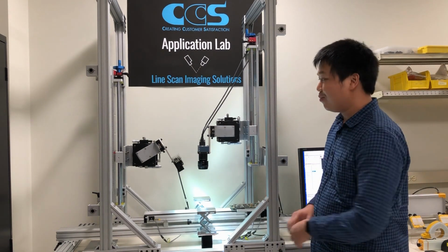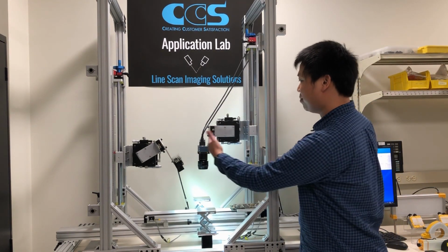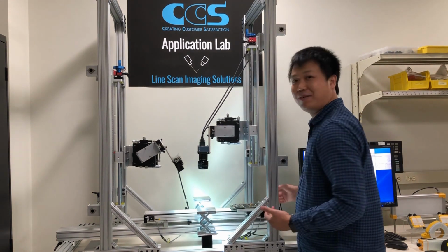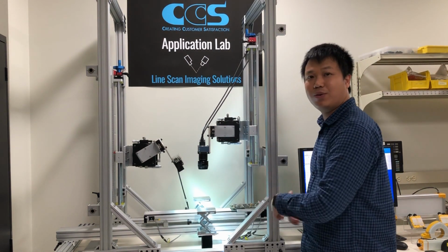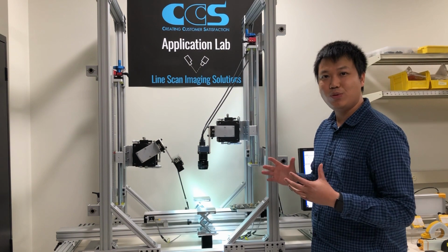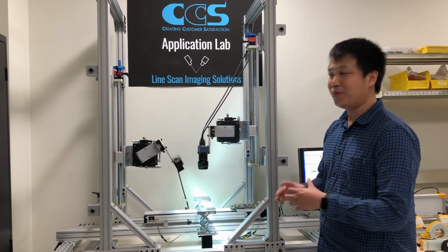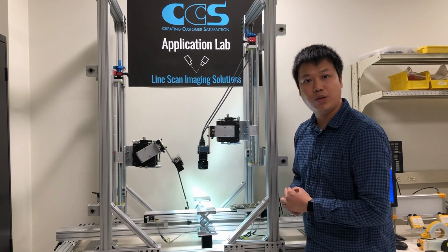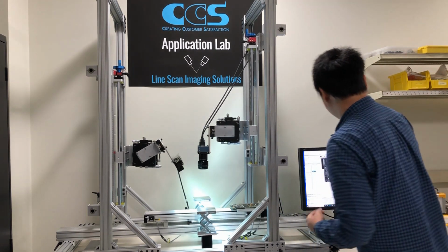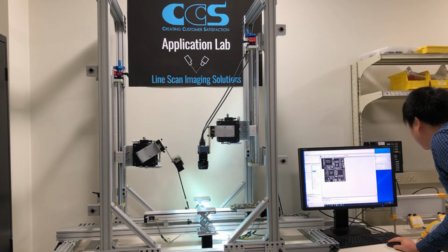Before the video clip, we already set up the best working distance, the line speed, and the scan rate, everything synchronized, so it looks really smooth. But in the real world, we would take a lot of time to do the calibration. So let's start the motor and capture the image.